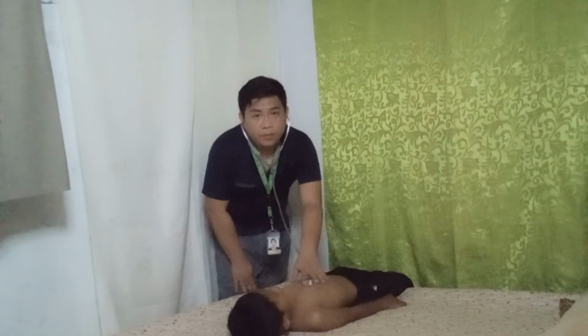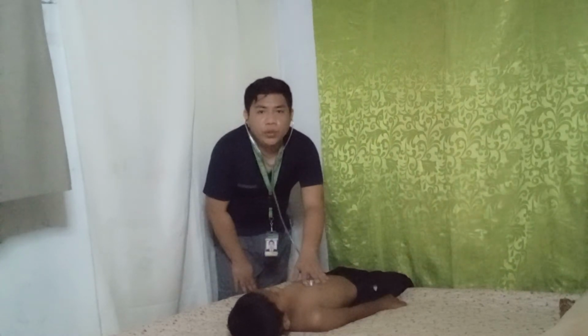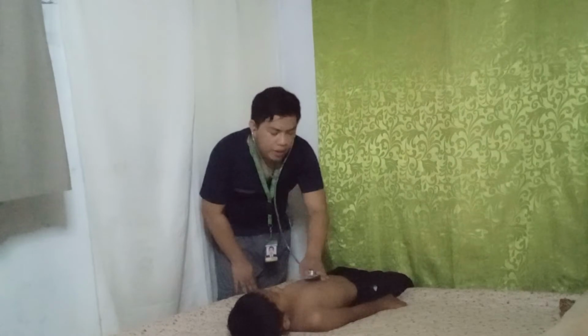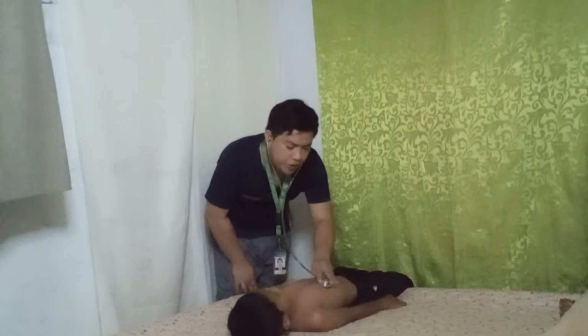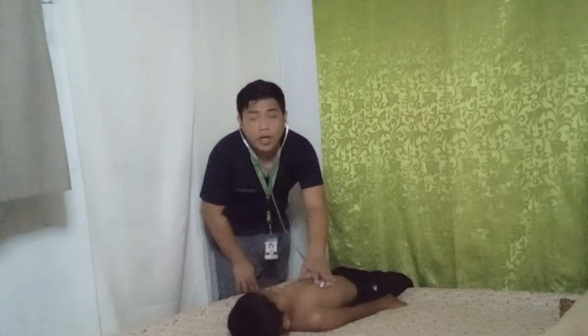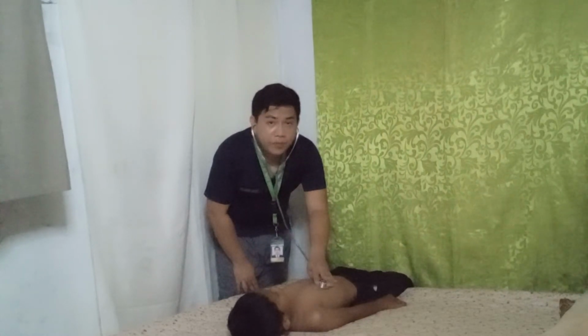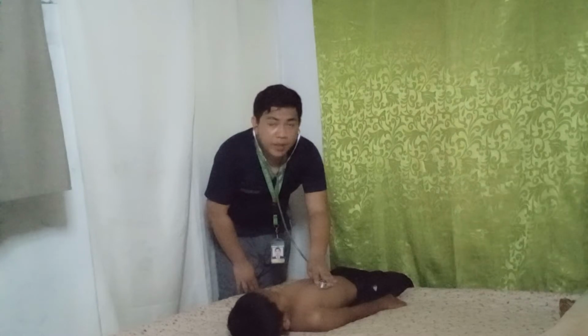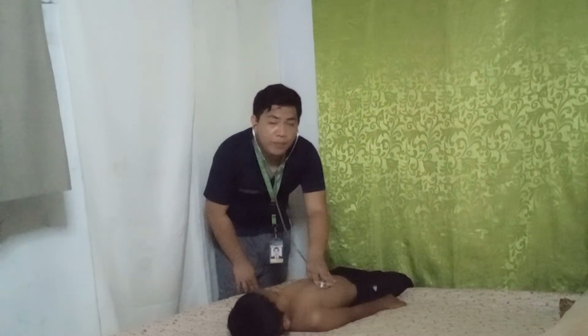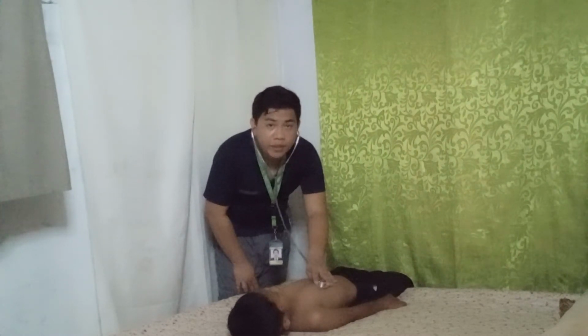From your tricuspid valve, going to mitral. Okay? So, andito yun siya sa below the nipple line of your patient. So, dito, okay? So dito yung maririnig natin na mas malakas na labdab, labdab, labdab. Okay? Kung may ibang sounds na maririnig, that's abnormal.